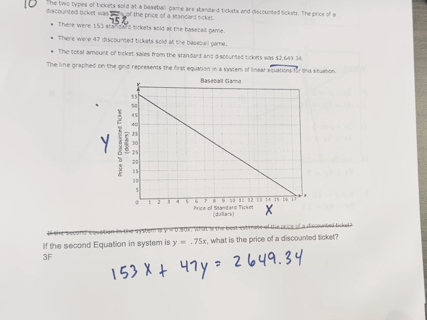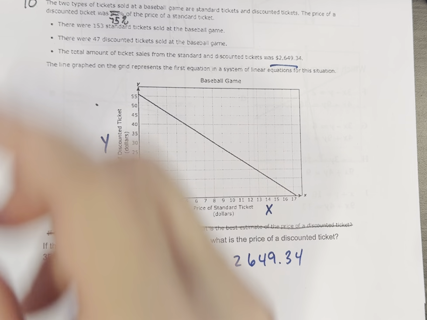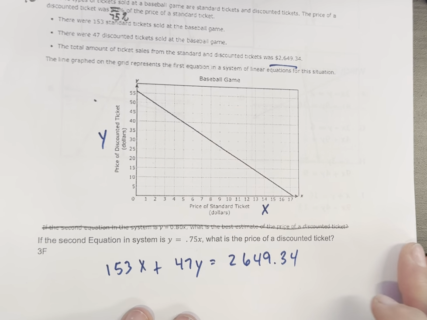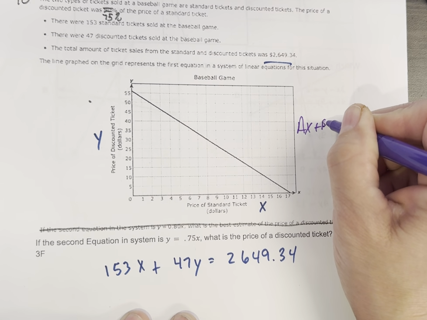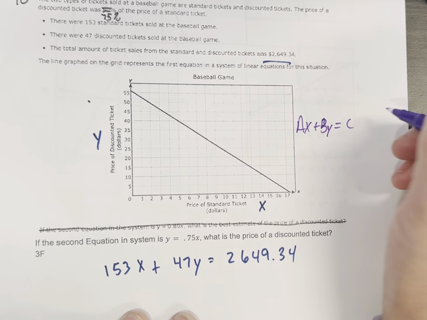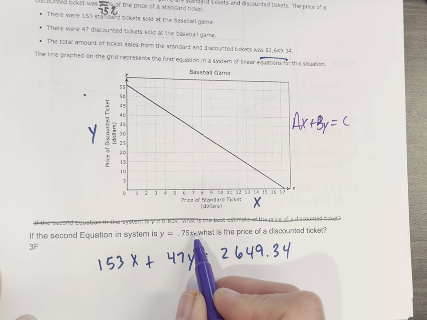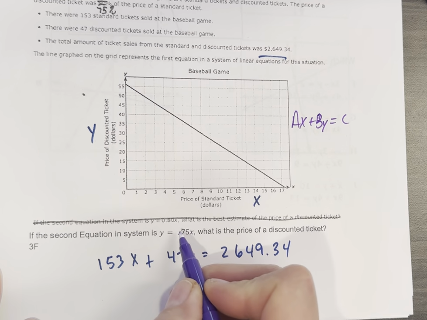And to be able to put this in a matrix, it has to be in standard form. So standard form is Ax plus By equals C. So the x and y have to be on one side and your constant has to be on the other. So I either need to move the y to the right or the x to the left. Both would be correct.